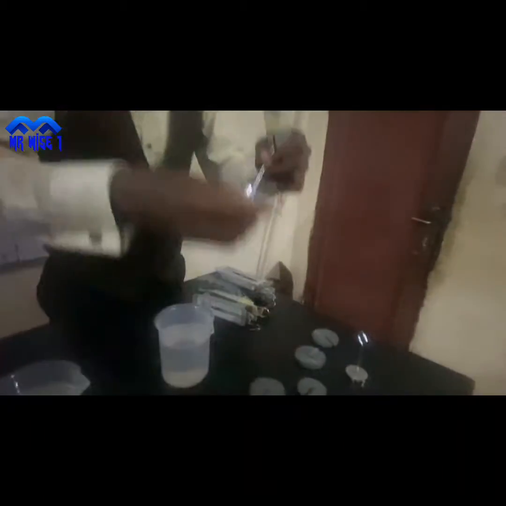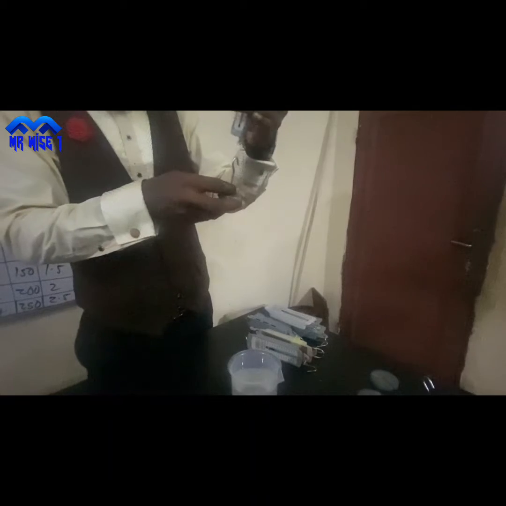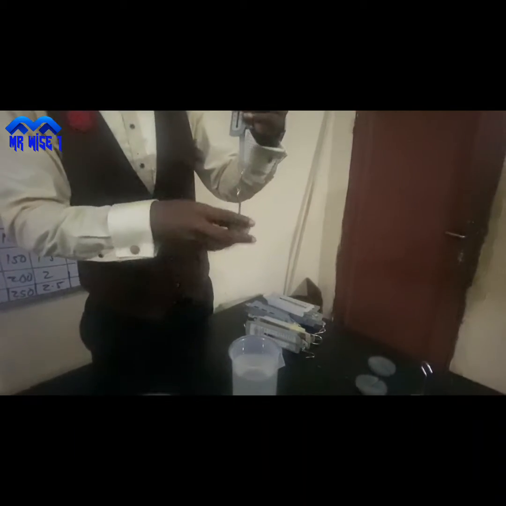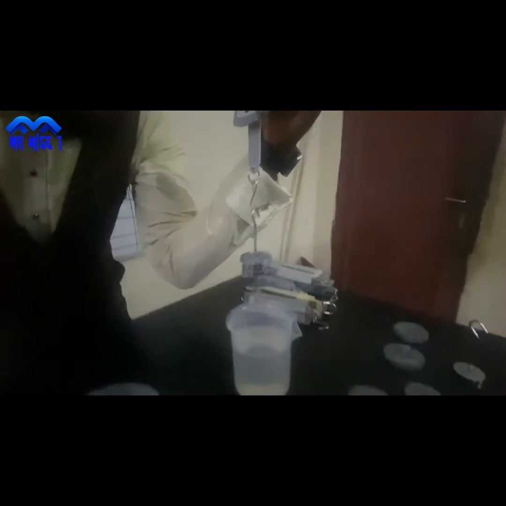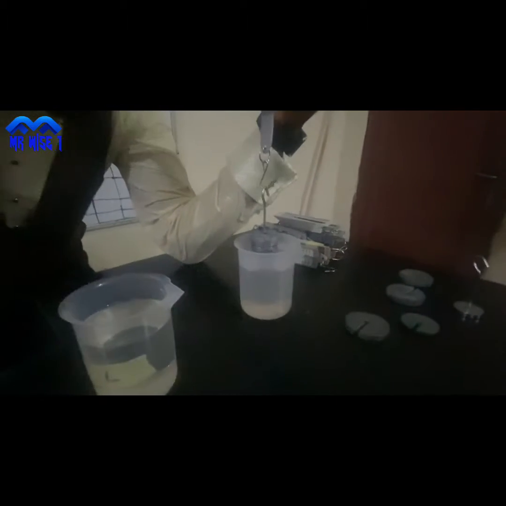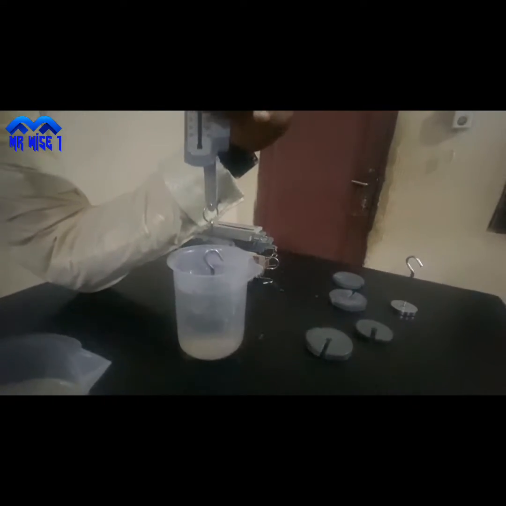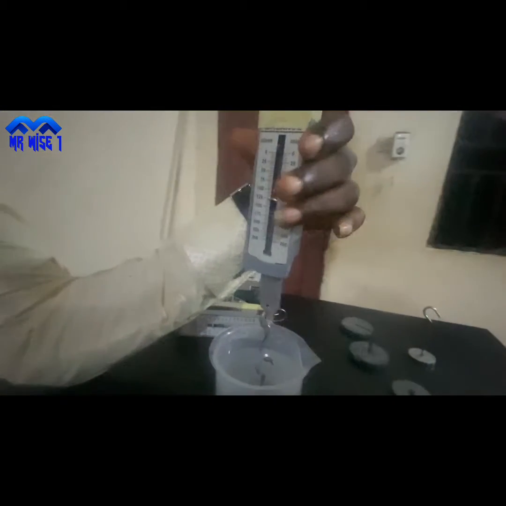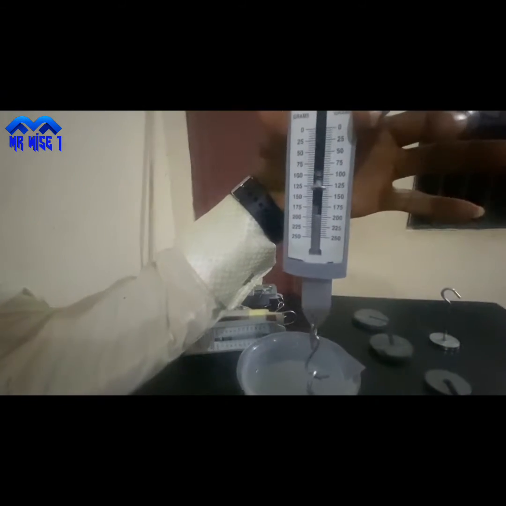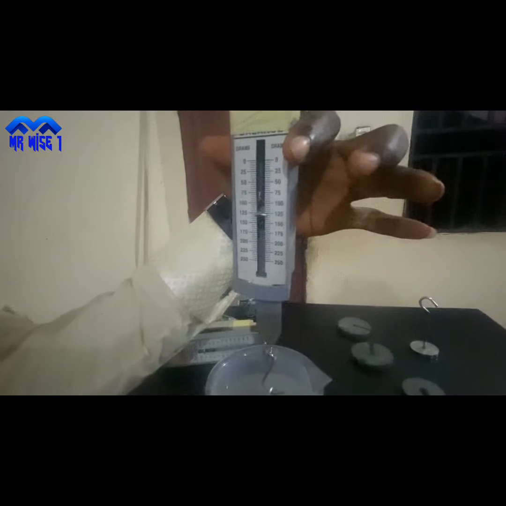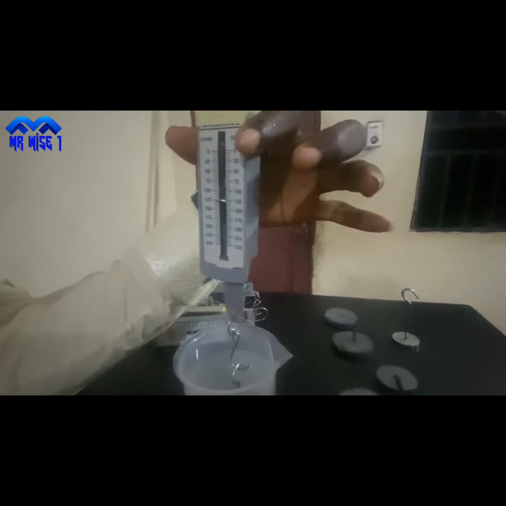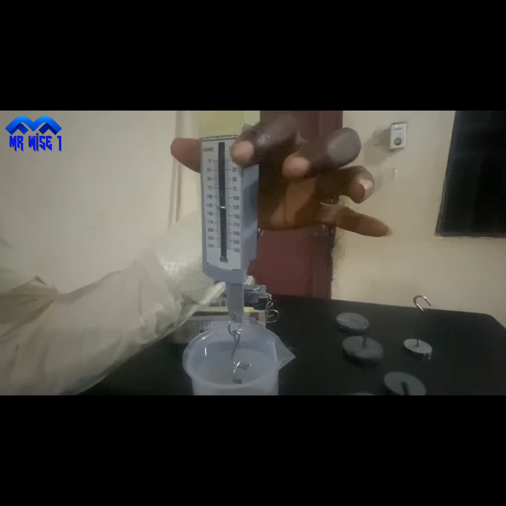So that's how I'll keep doing it. The next mass is 150. I'll add another mass of 150 and do the same thing. I'll immerse it into the liquid, into the water. This is 150. I have my 125, 130.